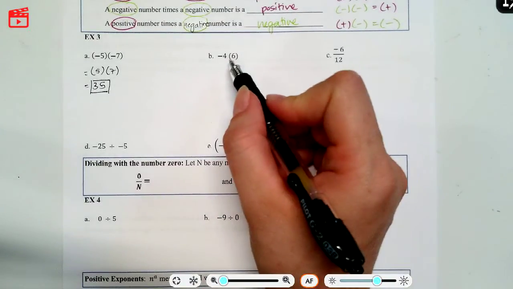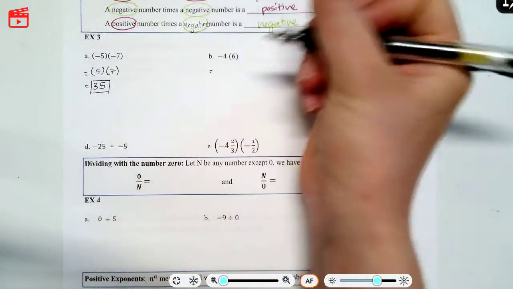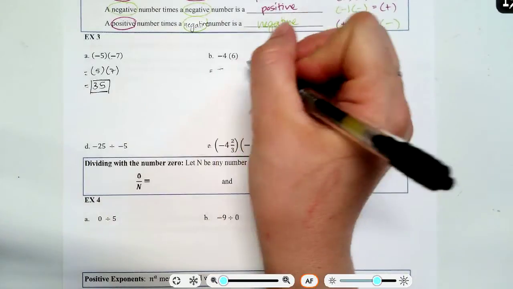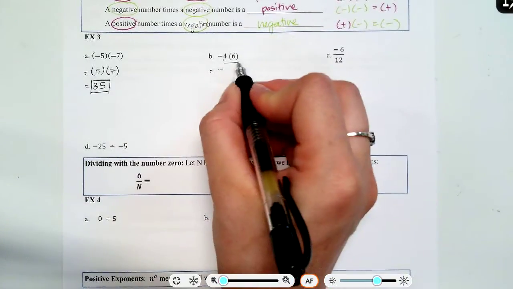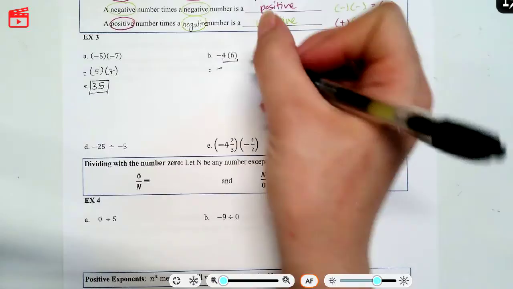And B, negative 4 times 6. That's going to be, well, negative times a positive is going to be a negative. So then that's just 4 times 6. And what is 4 times 6? 4 times 6 is 24.